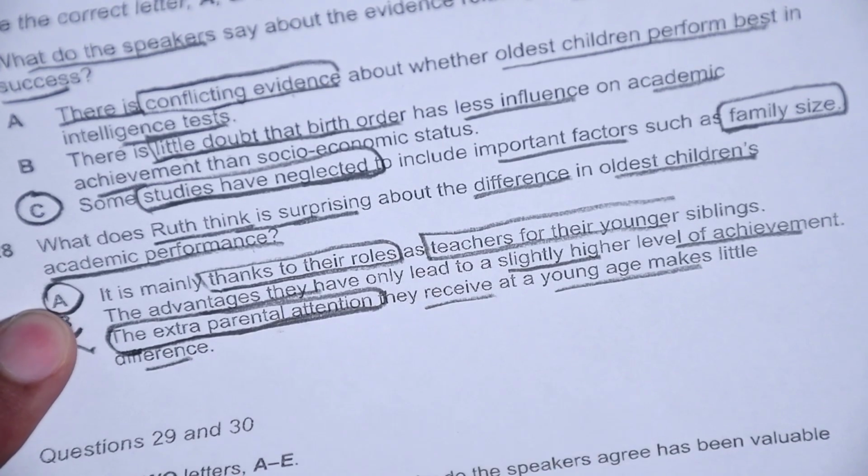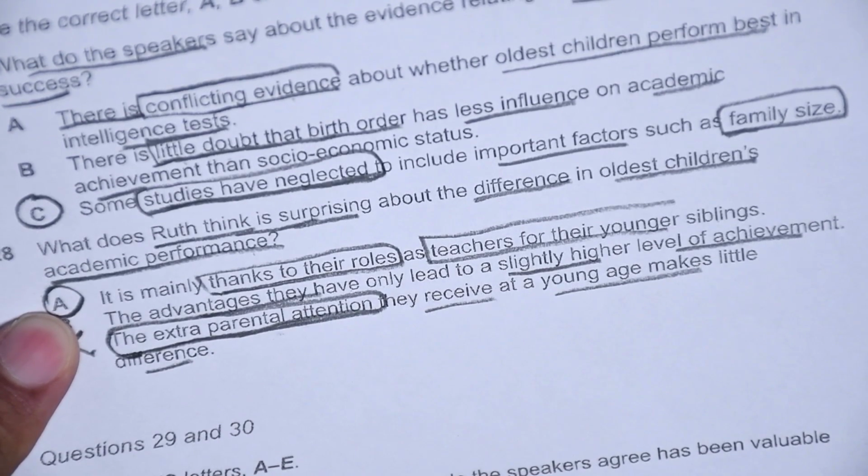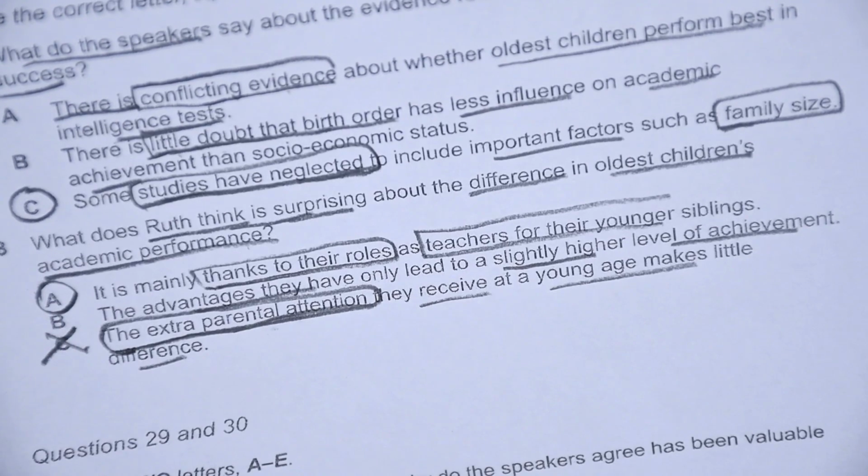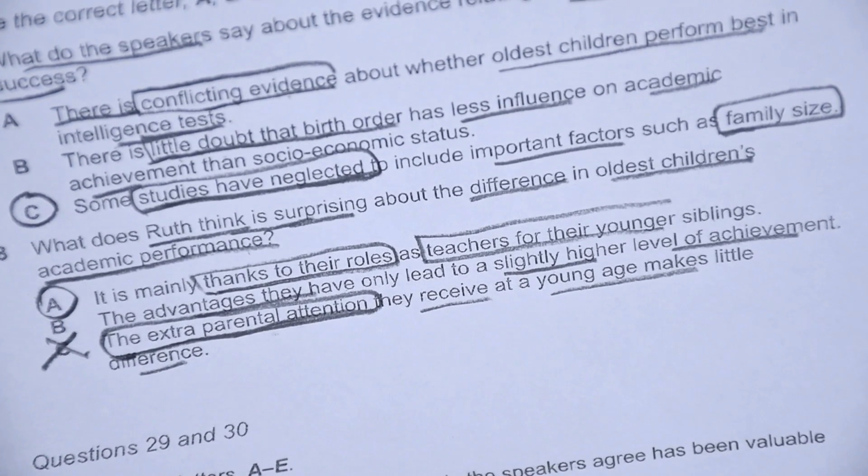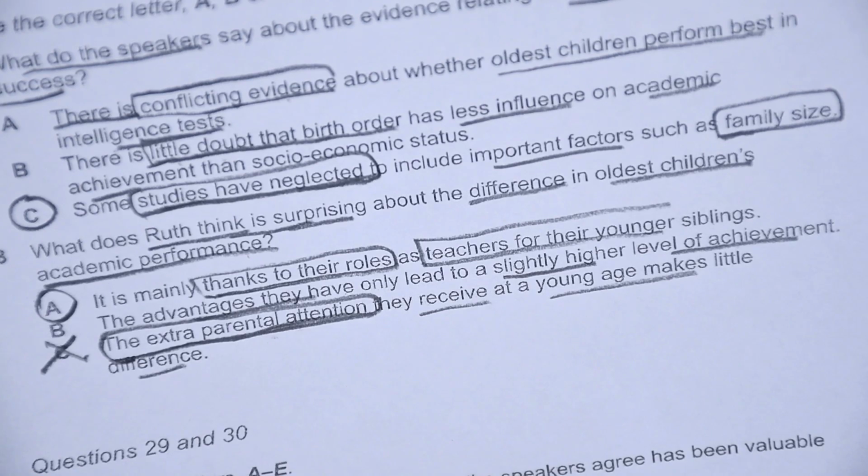Right? So advantage is used in a different way. He says right, and this gives them status and confidence, which again contributes in a small way to better performance. So A is the right answer. Is that clear? All right, good job.